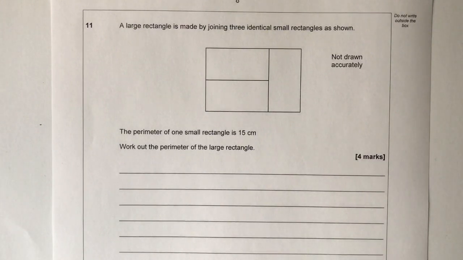It says a large rectangle is made by joining three identical small rectangles as shown. And it says the perimeter of one small rectangle is 15 centimeters. Work out the perimeter of the large rectangle. Okay, the clue here, and you've got to be just a little bit careful about this, is that we've got a perimeter of 15.